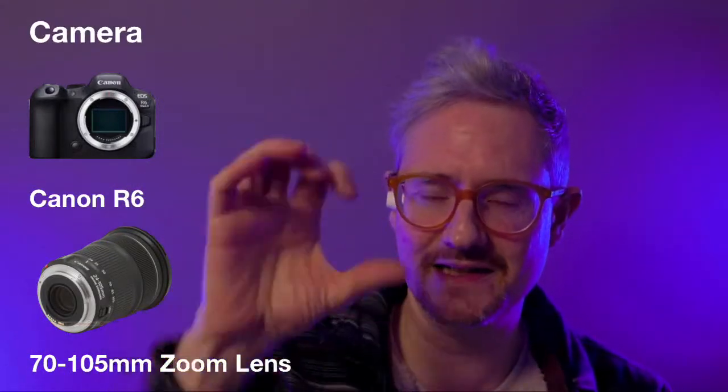I have got a Canon R6. So this is a lovely, crisp, colourful video, and this is coming off a pretty nice Canon camera. And then I've got this zoom lens on it, so I can crop in a bit. If you're seeing a bit of backdrop, I can just crop it in a little bit, and we're all good.